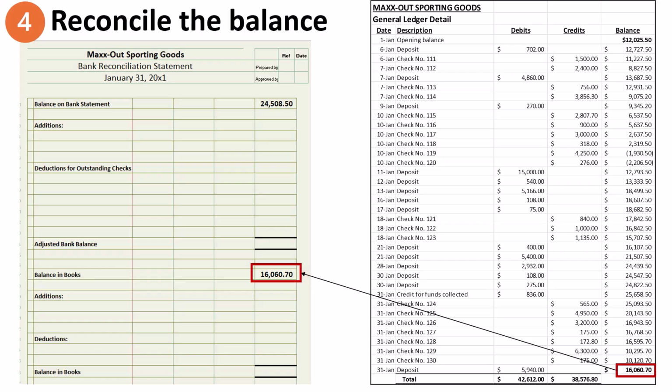This amount represents the company's recorded cash balance before any reconciliation adjustments have been made. And as we identified earlier, there are several transactions that appear on the bank statement but have not yet been recorded in the company's books. We'll account for those items in this section of the reconciliation. For now, enter the general ledger ending balance of $16,060.70 on the line labeled Balance in Books. Once we add and subtract the necessary adjustments, we'll arrive at the adjusted book balance.